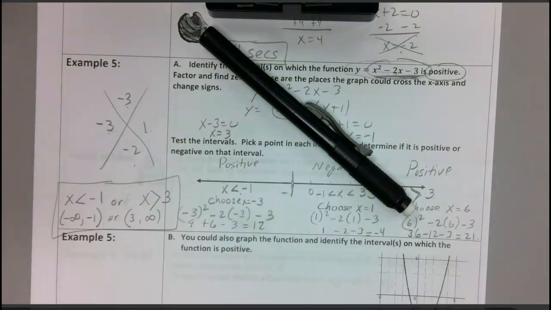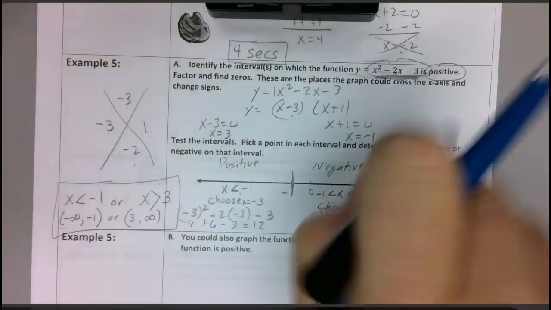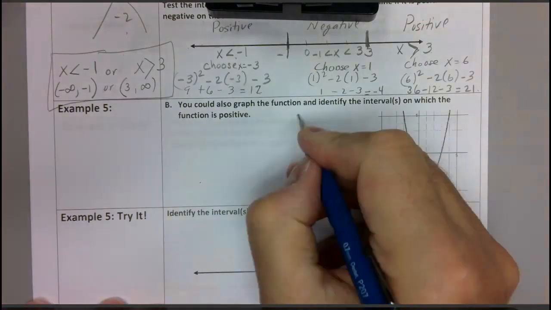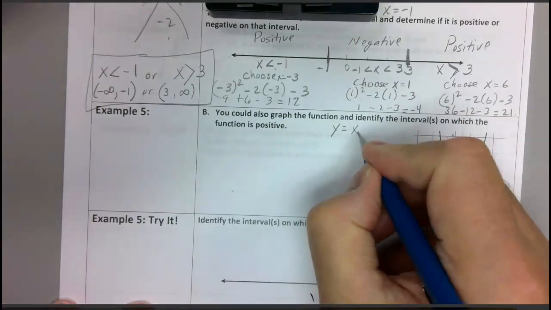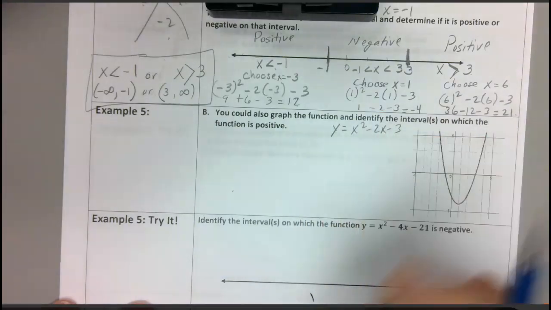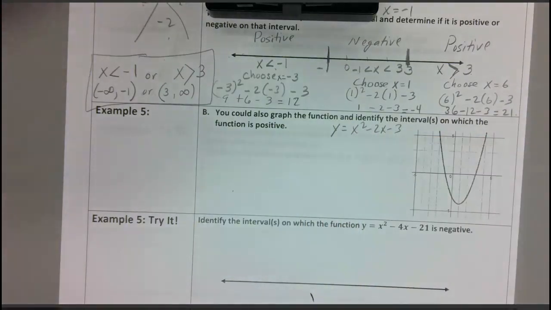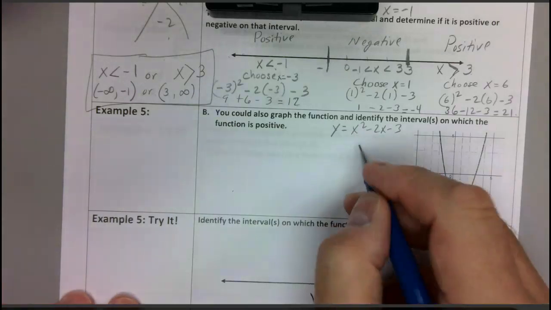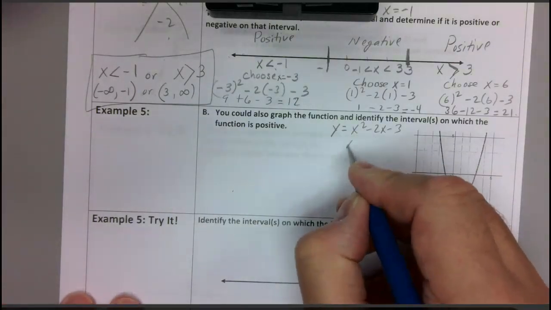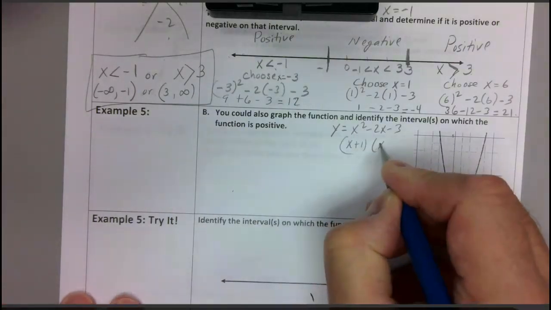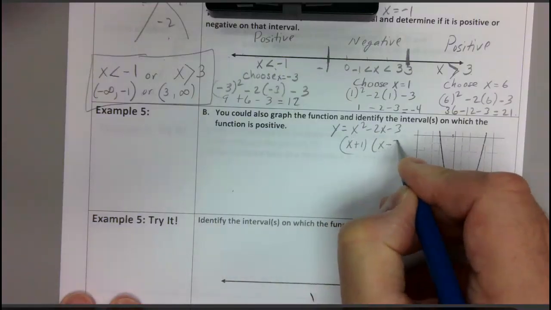Okay? Now, you could have done this. I could have graphed that quadratic equation. Remember that quadratic equation was y equals x squared minus 2x minus 3. And I factored it down to x plus 1 times x minus 3, correct?